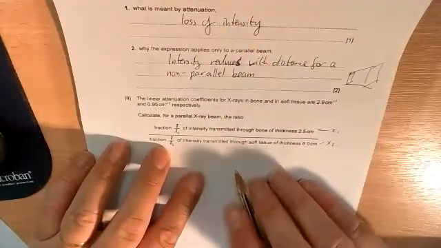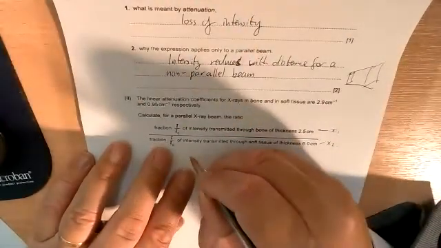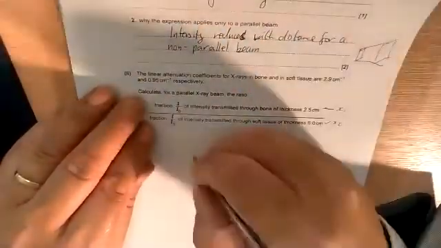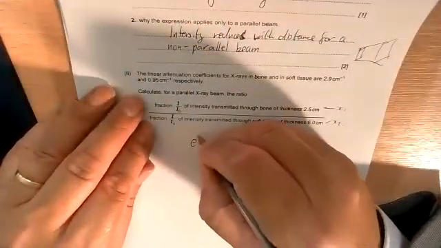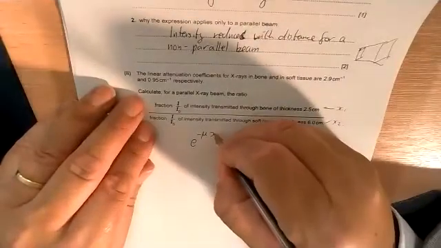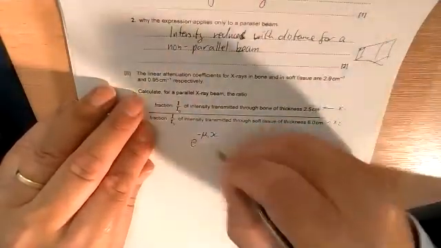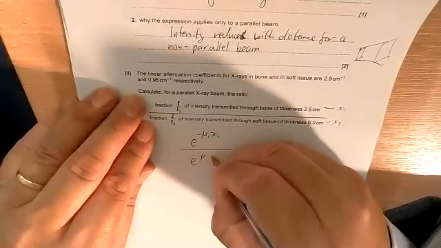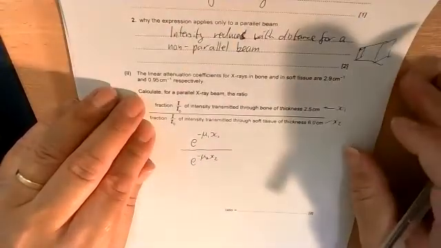Using the formula given at the top, the intensity through the bone is going to be e to the power of minus mu, the attenuation coefficient, times x1 for bone, over e to the power of minus mu times x2.